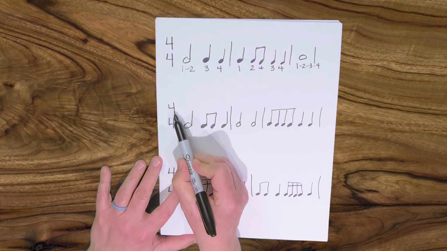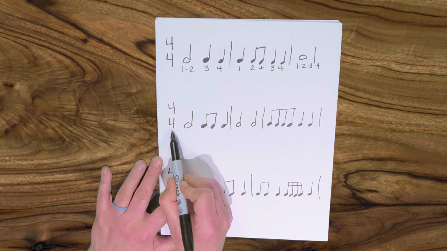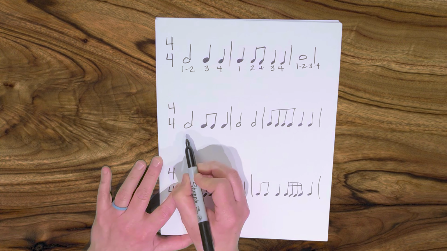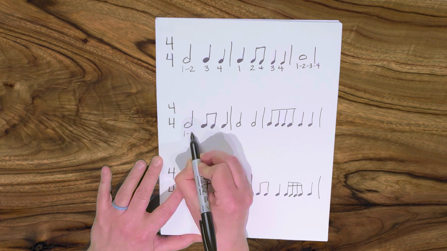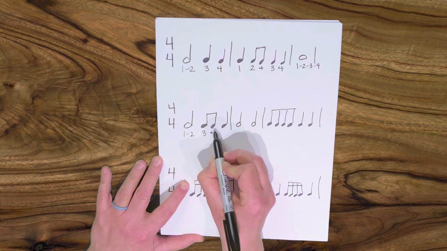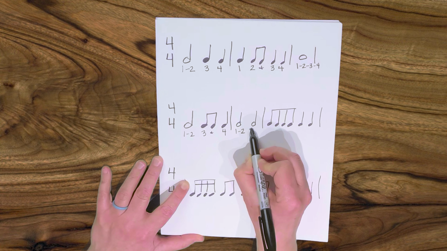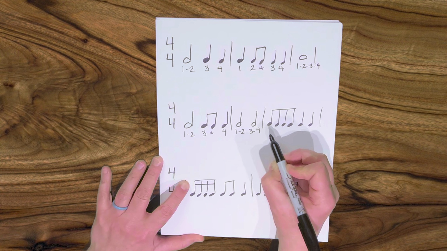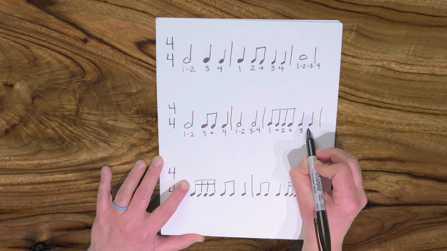Here's another example. We're also in our time signature of 4/4, meaning 4 beats per measure. Quarter notes equal 1 beat. Here we go. 1, 2, ready, go. 1, 2, 3, and 4. 1, 2, 3, 4. 1 and 2 and 3, 4.